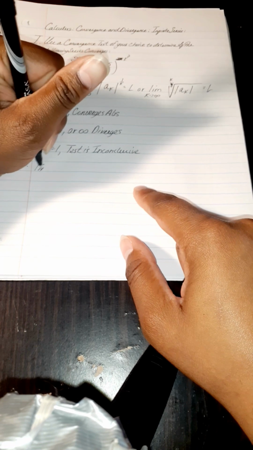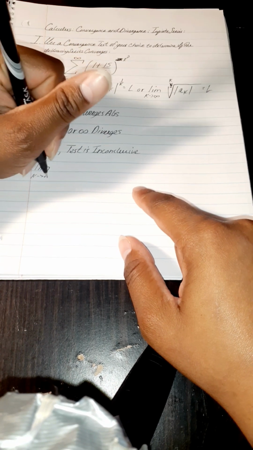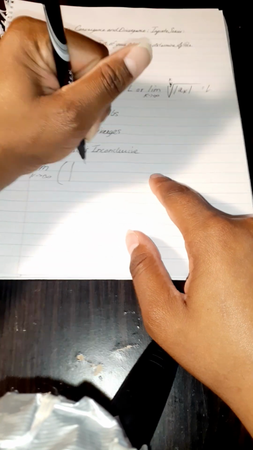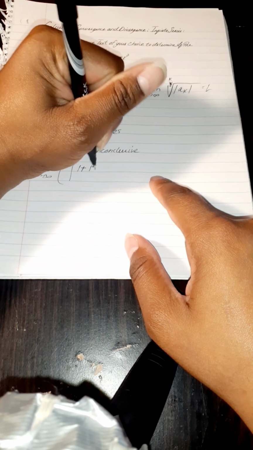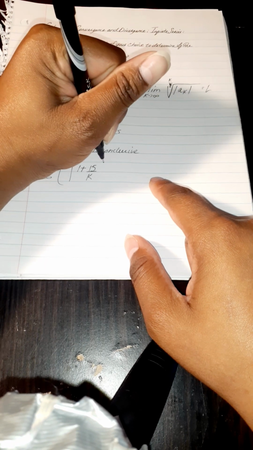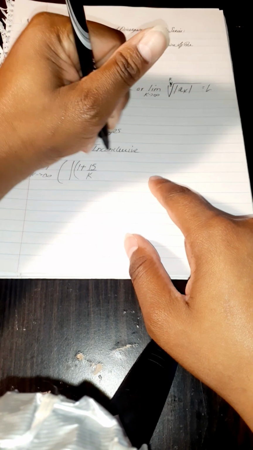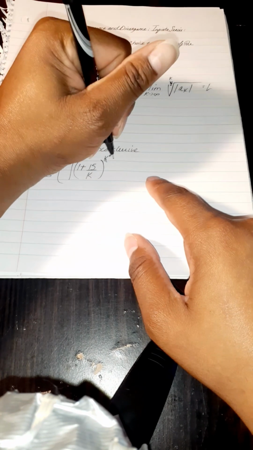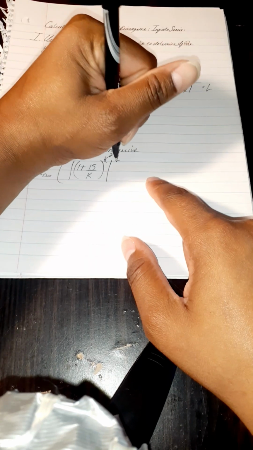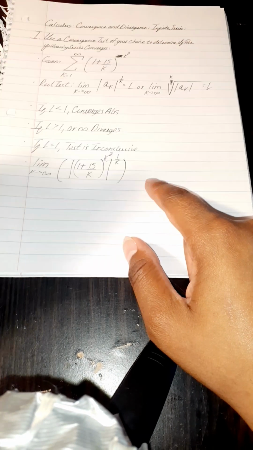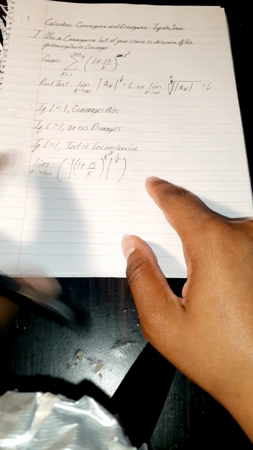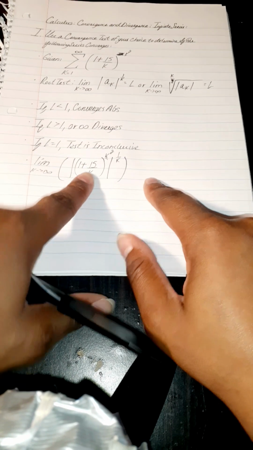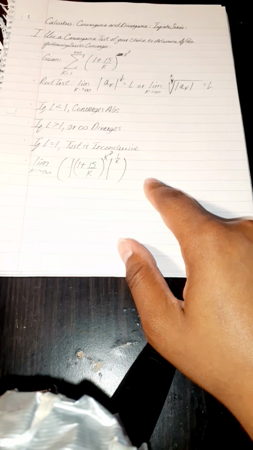So we get the limit as k goes to infinity of the absolute value of 1 plus 15 over k, and I'm going to put this in parentheses, all raised to the k squared, raised to the 1 over k. We'll close it up like that. So this is what you should have: the limit as k goes to infinity of the absolute value of 1 plus 15 over k raised to the k squared, all raised to the 1 over k.